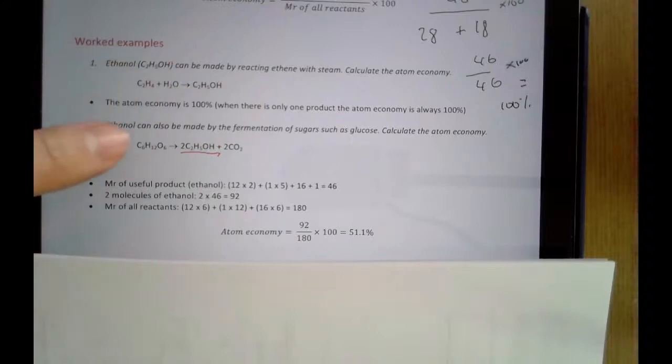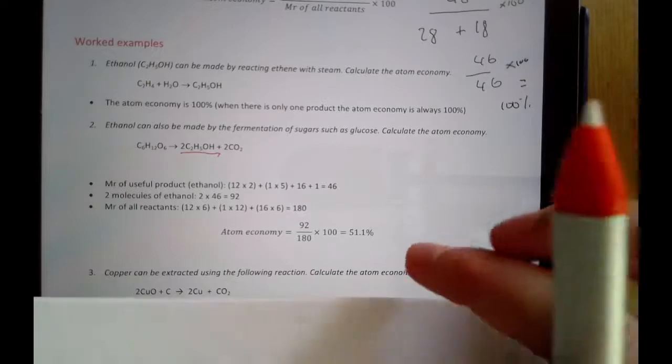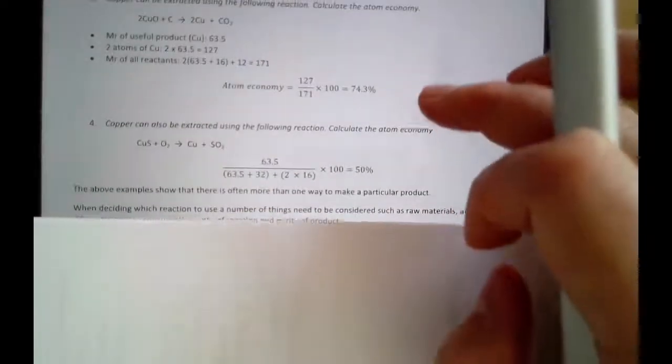In the second way, of all of the atoms that I'm starting with in my reactants, only 51% of them are ending up in my useful product. The other 49% of the atoms in my reactants are ending up in a side product. So again, that's not as sustainable. You end up with a lot of waste. So that's what we're concerned with here. I've got another example below, which we'll have a look at.